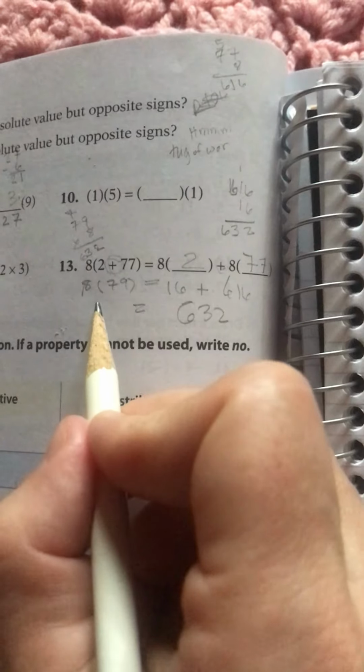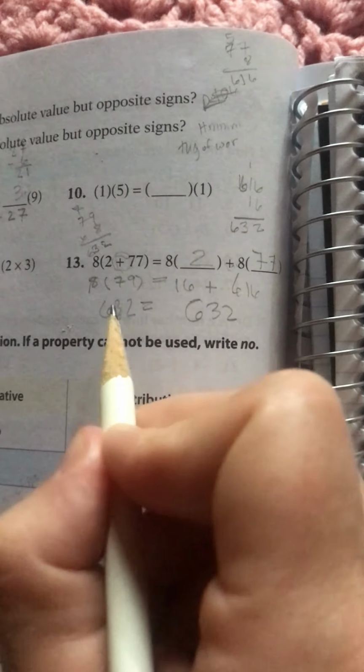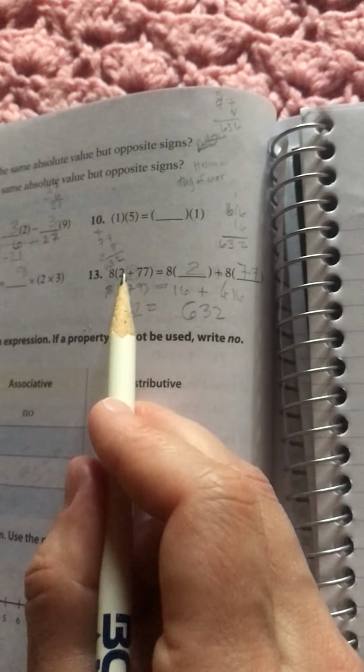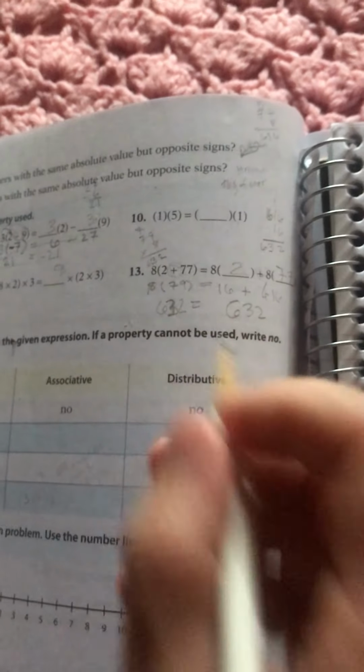Oh, wow. It's just fun when you see it work out because you know you're doing something right. If I can just write neatly enough. 632, 632. So we did that right. We distributed. So we used the distributive property. So you would write that out as the other part of your answer. So that's 3.1.